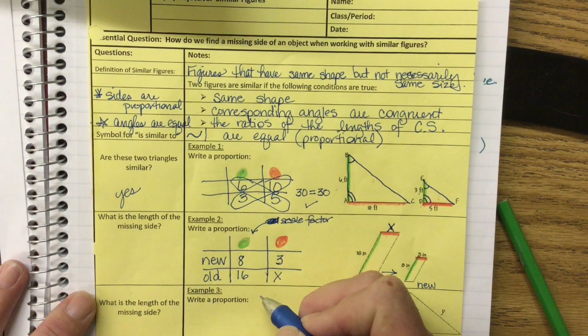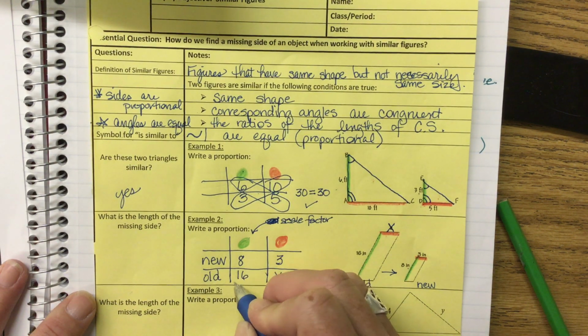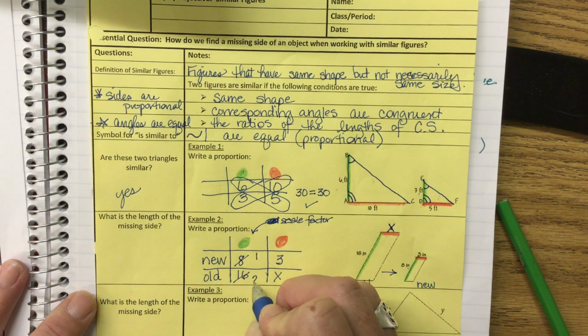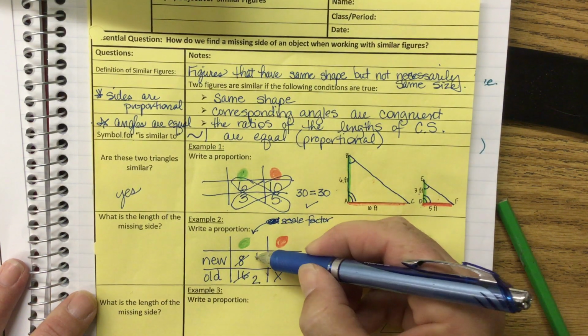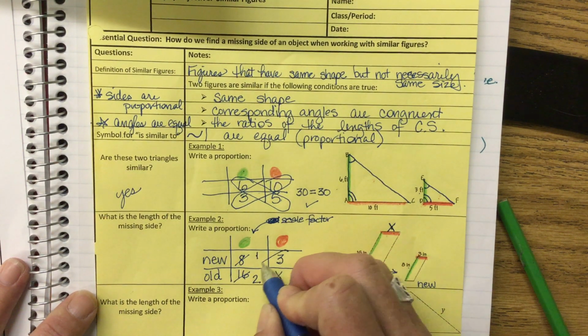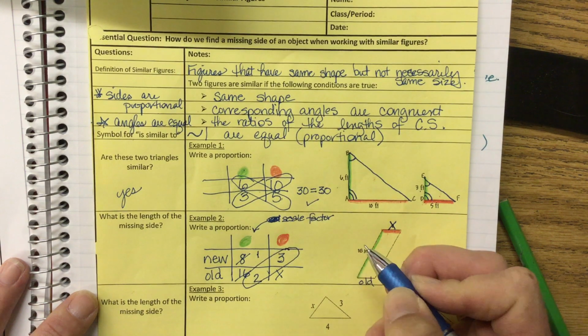Can I reduce here? Absolutely. We have a common factor of 8, the greatest common factor. 8 divided by 8 is 1. 16 divided by 8 is 2. And so whenever you have a 1 across from your x, we can go ahead. I can't simplify anymore, so we're going to cross multiply.